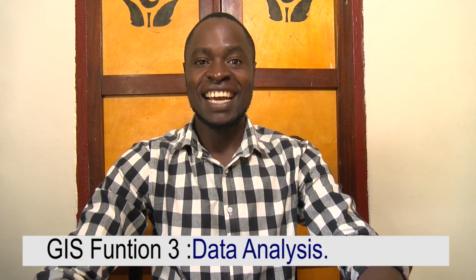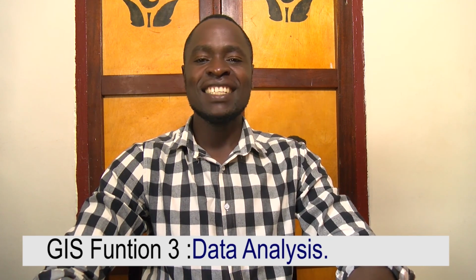Now that we've seen what data management is, let's move to our third function of a GIS, which is data analysis. Data analysis is a process one undergoes to understand the data and to be able to obtain results from the data. There are many applications that you can use to help you analyze data. One of them is Excel, another is SPSS, Stata, and so many others. Let me show you how I am analyzing this data using Excel.